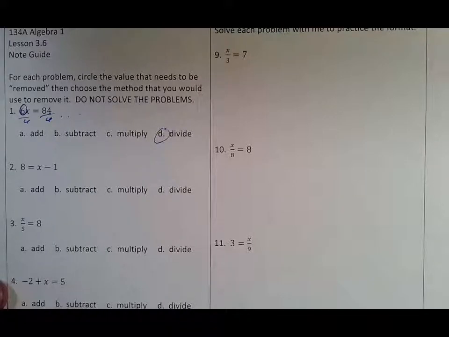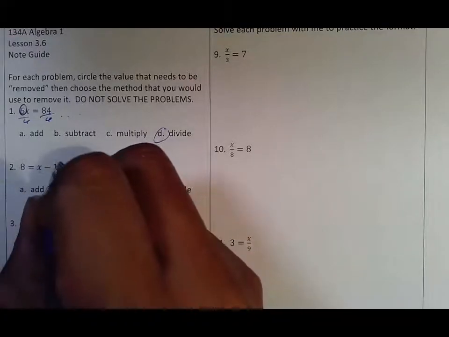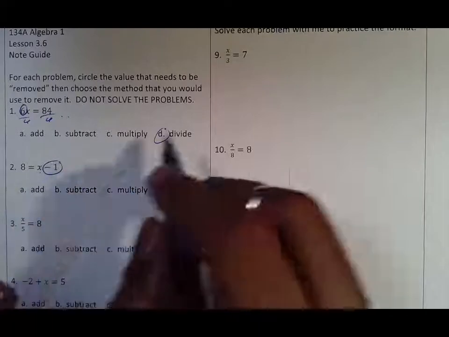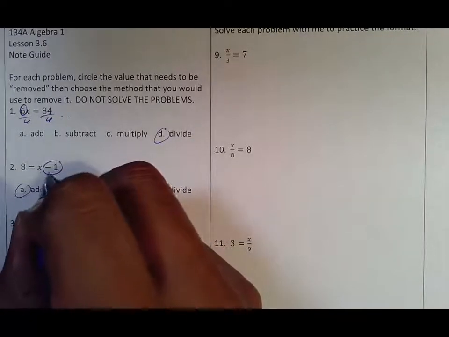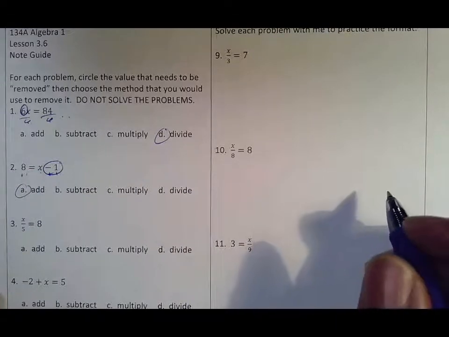Remember to pause the video if you need to, because I'm just counting to 5 in my head before I go. In this case, x is on the right, so this needs to go. It's a -1 that's being combined, so we're going to add, because we would have to put +1, +1, and so on and so forth to get that taken care of.